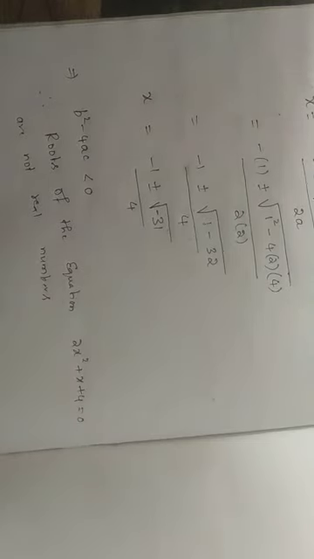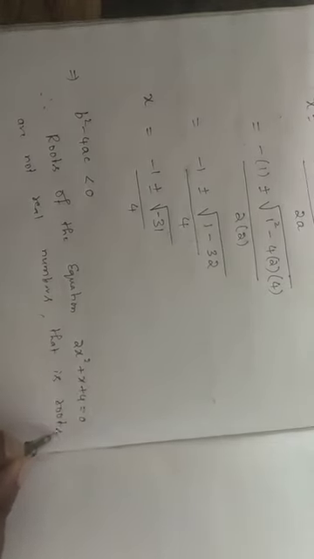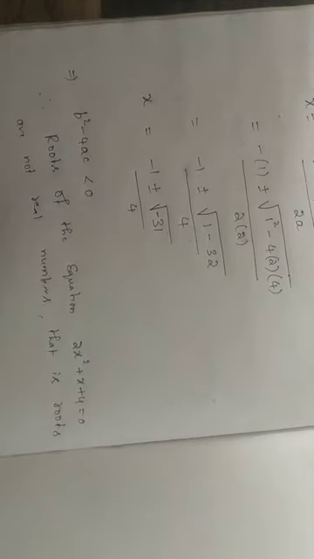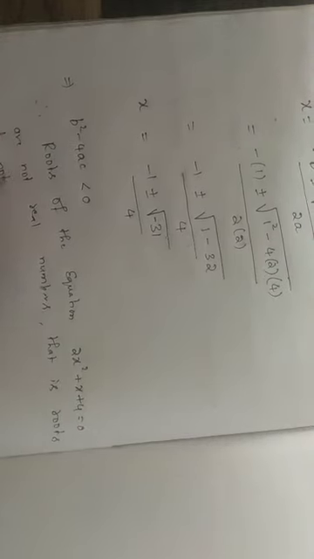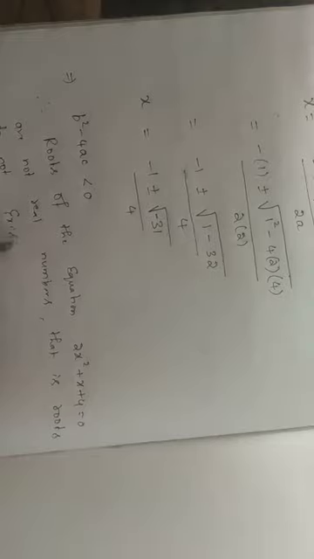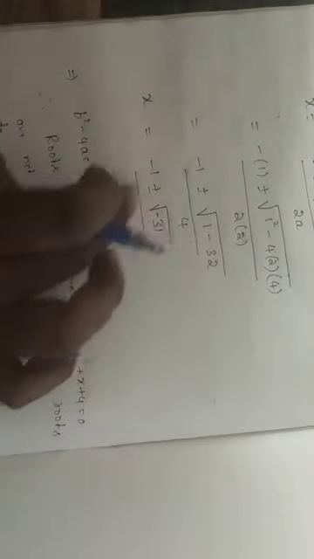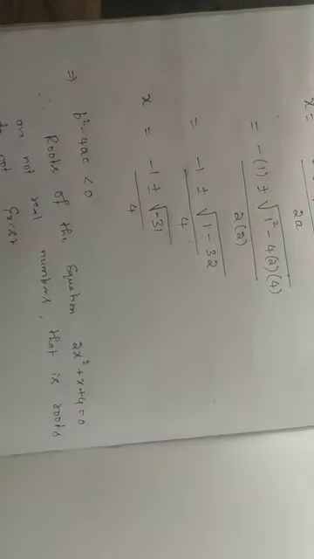So that is, roots do not exist. Since we don't have a square root for the negative values, roots do not exist. Therefore the given quadratic equation has no real roots.